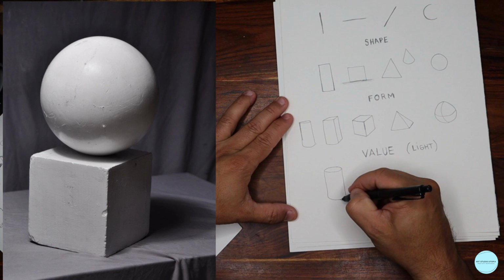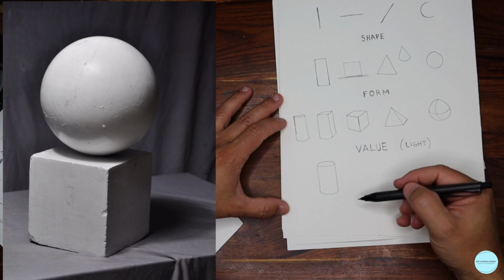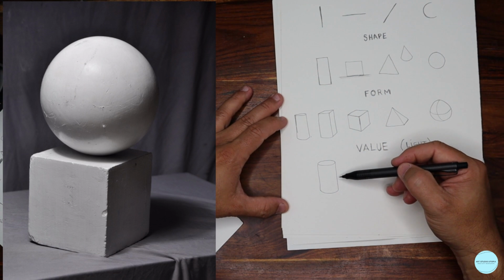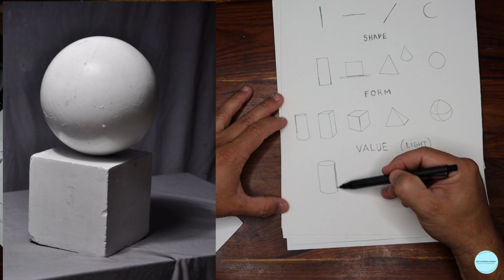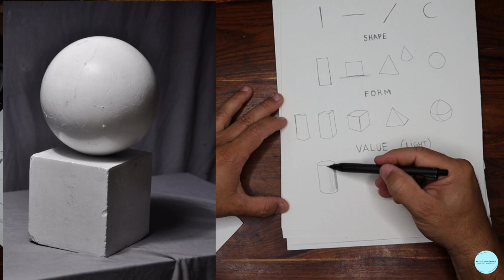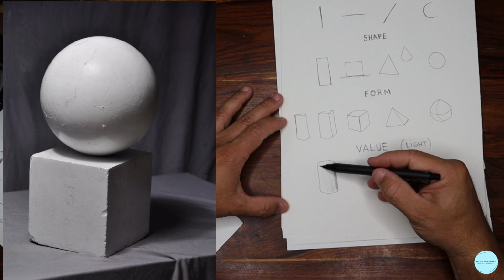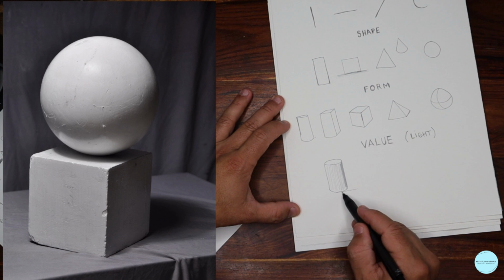Since we have the forms here already, I'm just going to add additional lines, and notice that I'm adding lines that are closer, more saturated, so it becomes darker. And as I move along the side, I'm going to space the lines out a little more until they're totally spaced out.